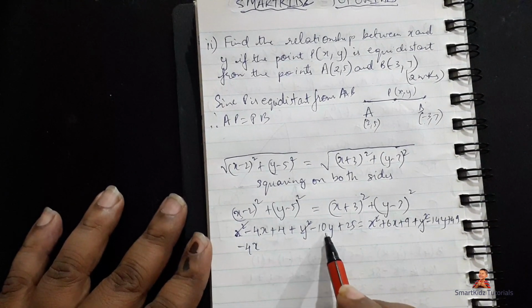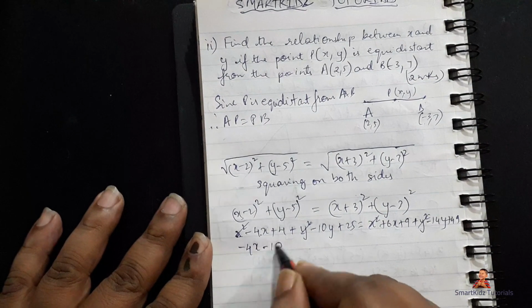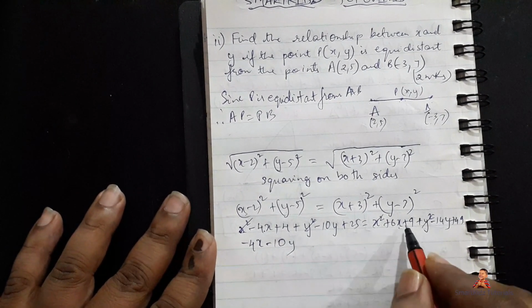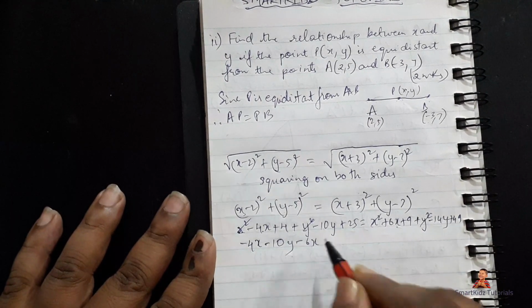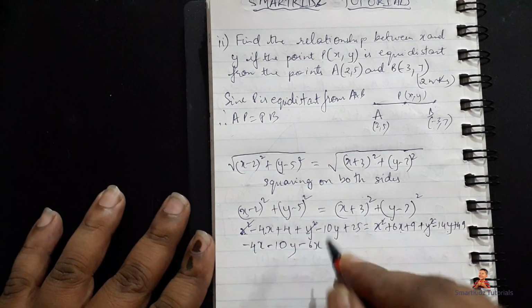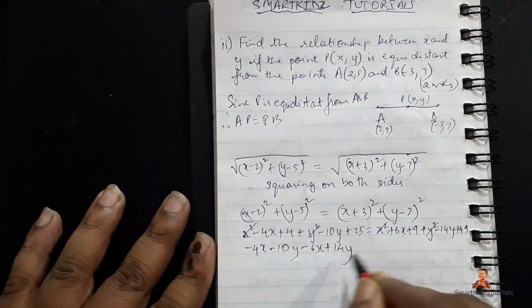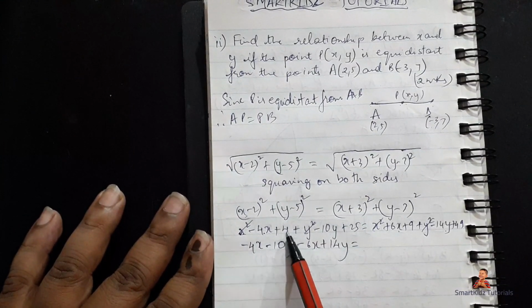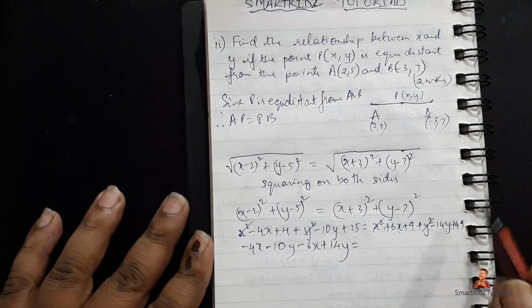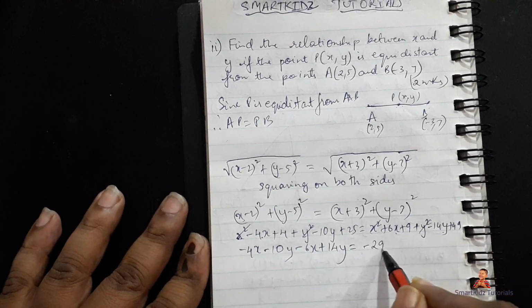Then we have minus 10y over here, and I'm going to bring the 6x also on the left hand side, so positive 6x will become negative 6x, and this negative 14y will become positive 14y if I bring it on the left hand side. 4 plus 25 is 29, so this positive 29 I'll take on the right hand side, that will become negative 29.